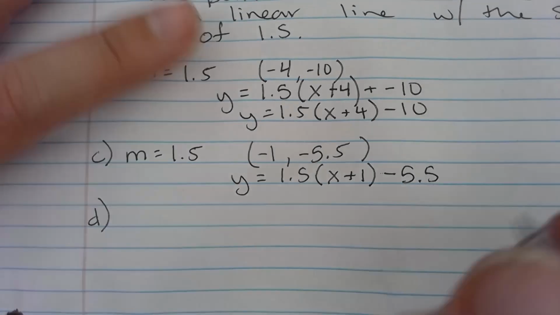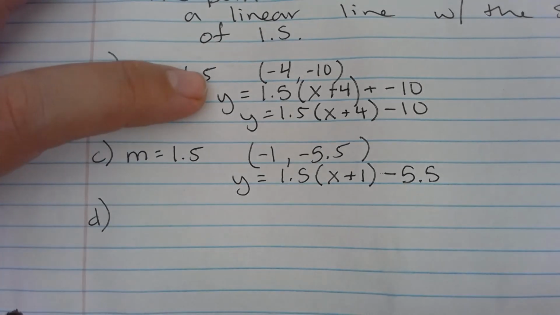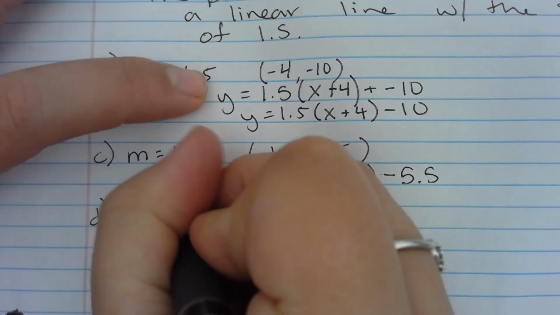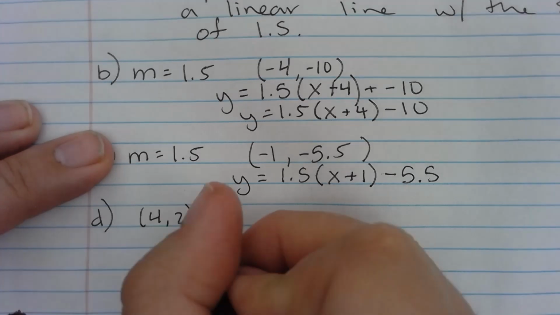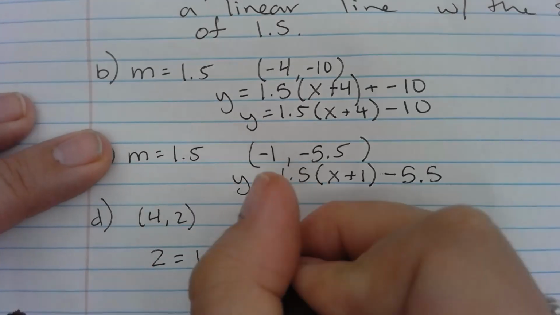We're going to pick a point from my equation. I'm going to take 4, 2. I'm going to plug it into both.